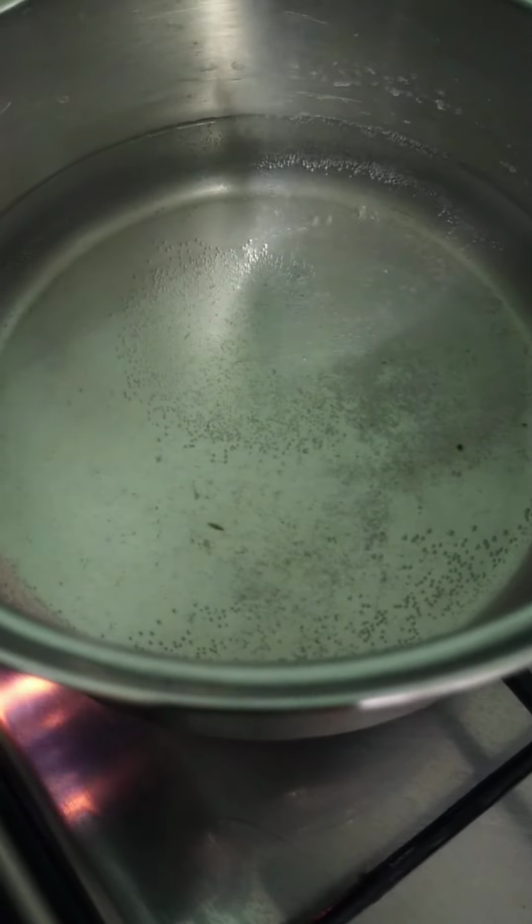So what do you see now to the amount of salt undissolved?